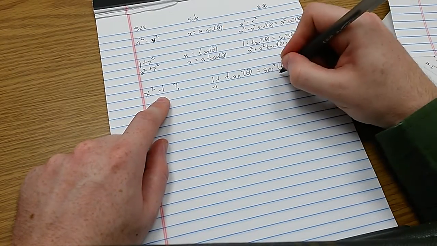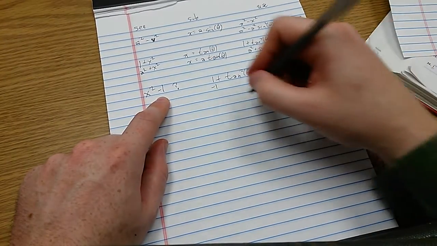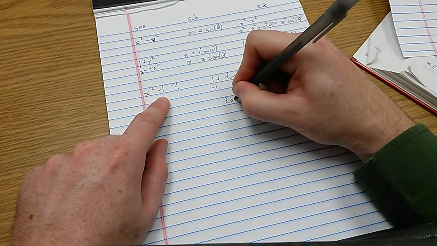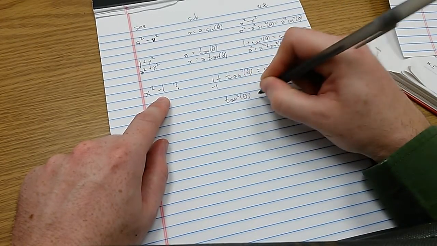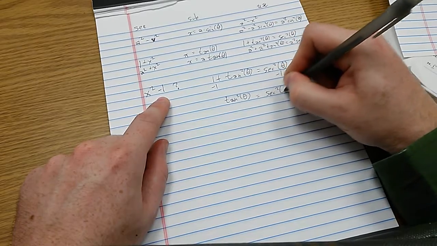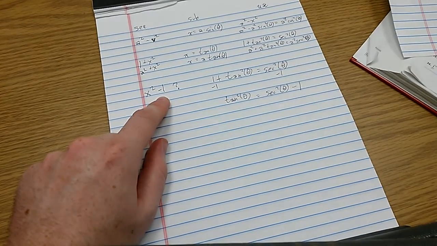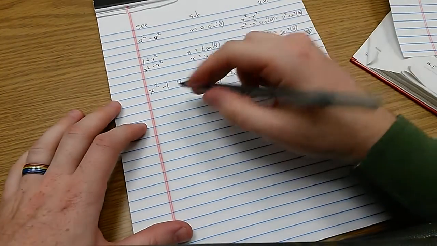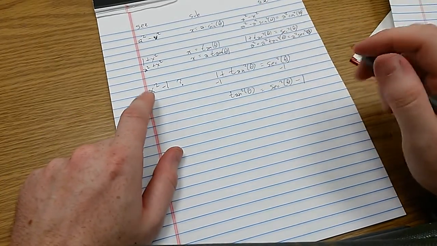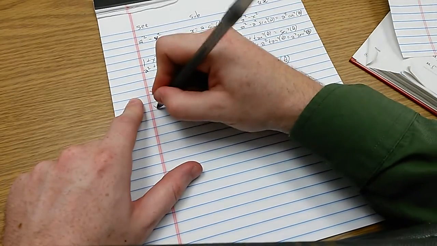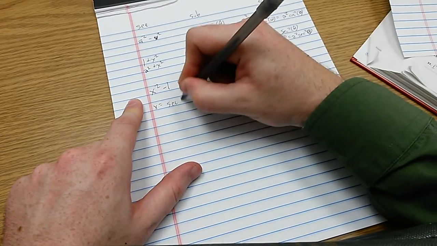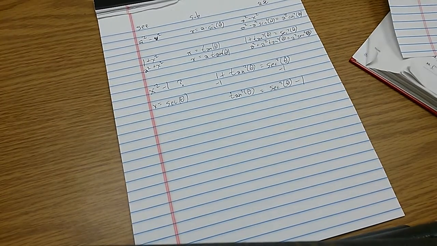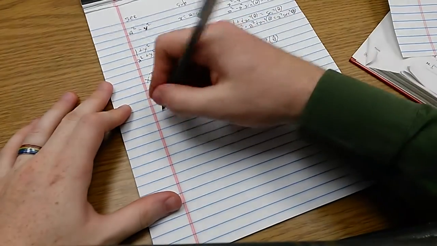So I'm going to subtract 1 from both sides of my formula and say that tangent squared of theta is equal to secant squared of theta minus 1. So here, I'm going to say that x equals secant of theta. Now let's see that in an actual problem.